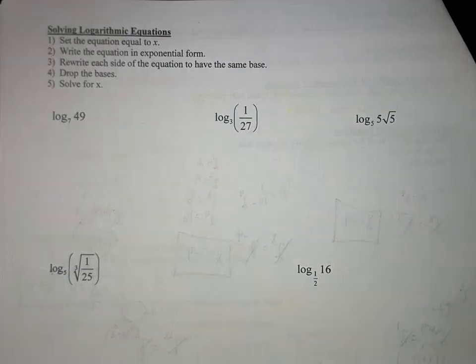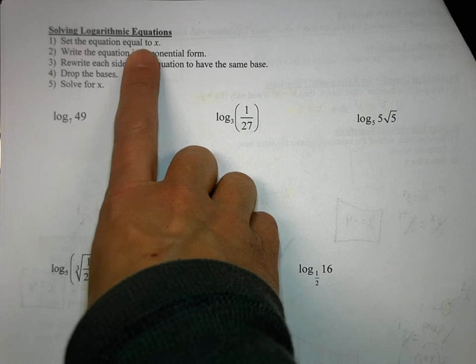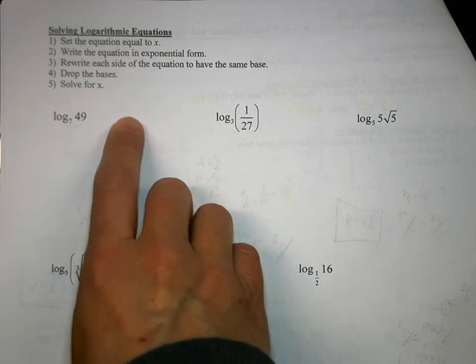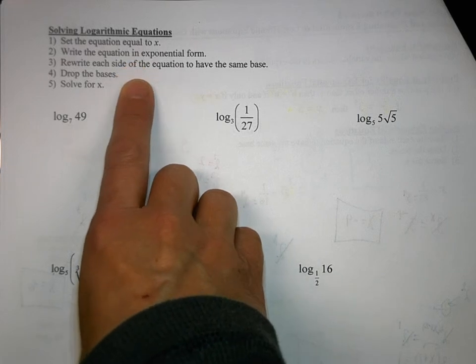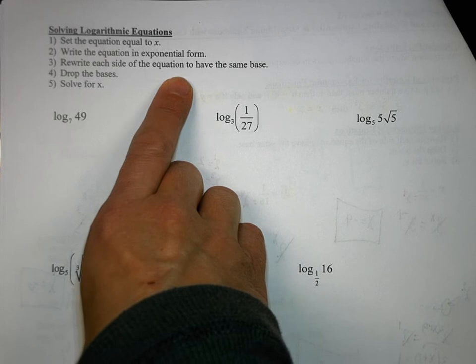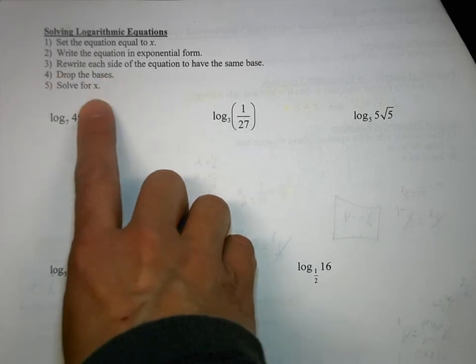Some of these equations you will know how to solve. You'll know the answer by just looking at it, which is fine. But for the ones that you don't look at and know the answer, you'll want to use these instructions. So you'll make it an equation by setting it equal to x. Then you'll rewrite it in exponential form. Once you do that, you would want to rewrite them to have the same base. Then we will drop the bases, just like we did yesterday, and then solve for x.